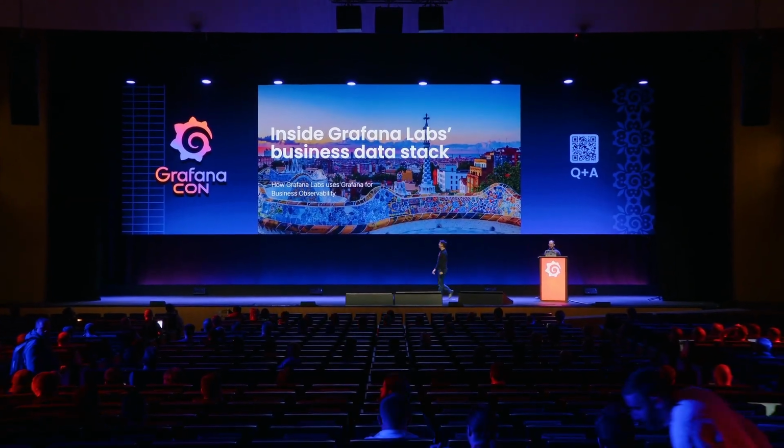Hey, everyone. So in this session, we're going to be talking a little bit about how we've been building Grafana dashboards for BI internally at Grafana Labs, and how it's become this visualization layer on top of our business data stack. But before we jump in, a little bit about ourselves.